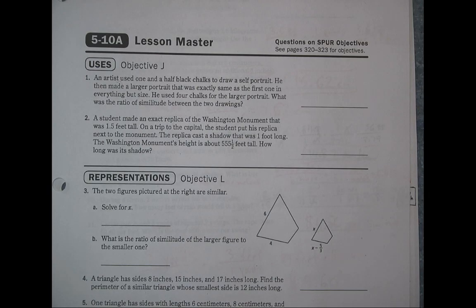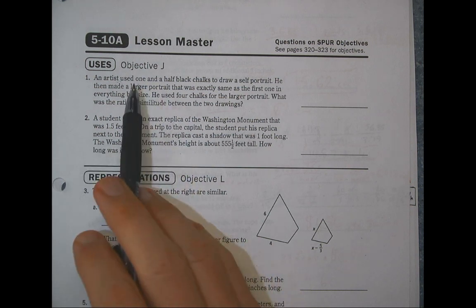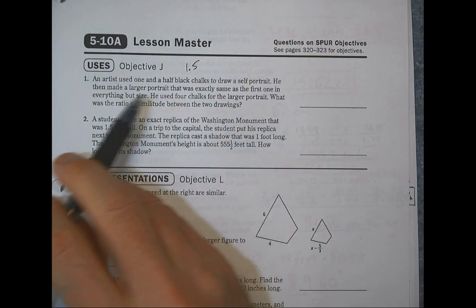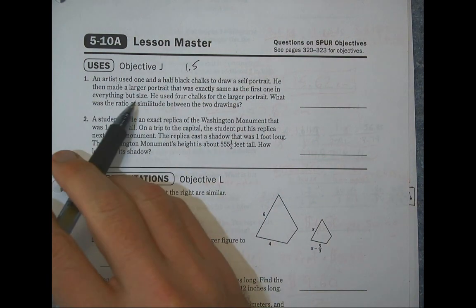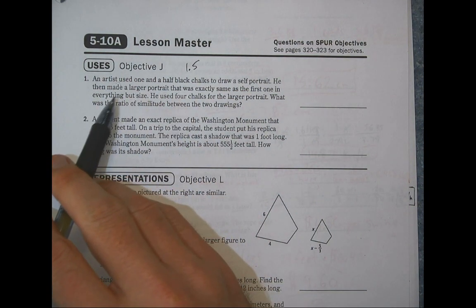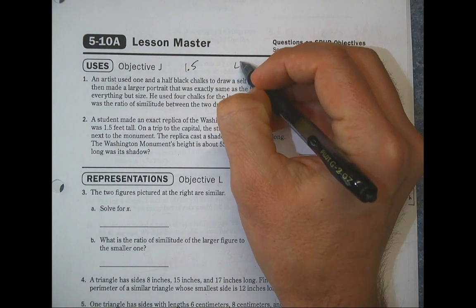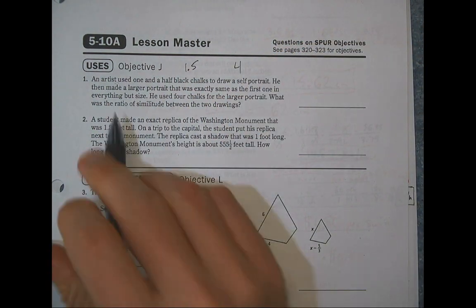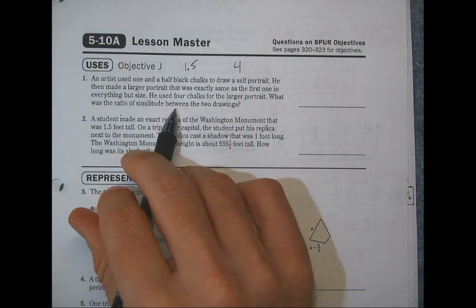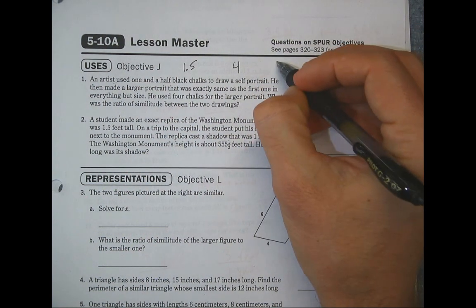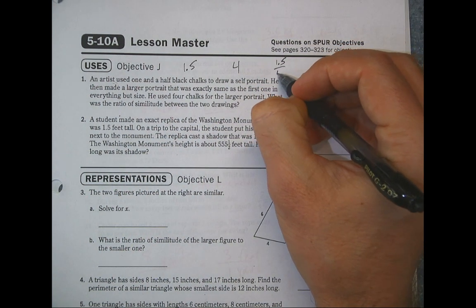So on to 510. Number 1, an artist used 1.5 black chalk to draw a self-portrait. He then made a larger portrait that was exactly the same as the first one in everything but the size. So it's just an enlargement, and he used 4 for the larger one. What is the ratio of similitude between the two drawings? The ratio is just setting these up as a comparison.